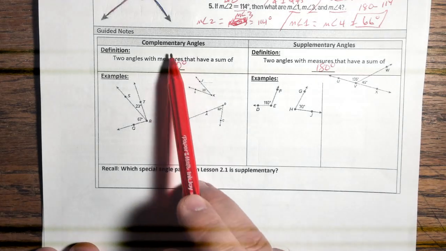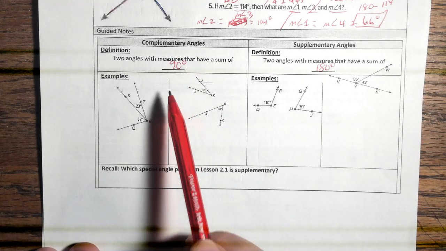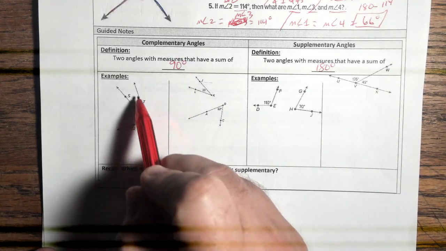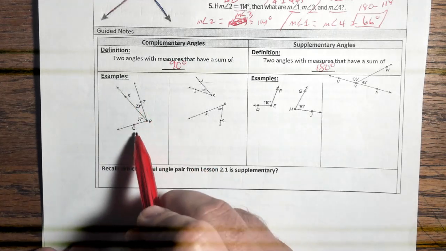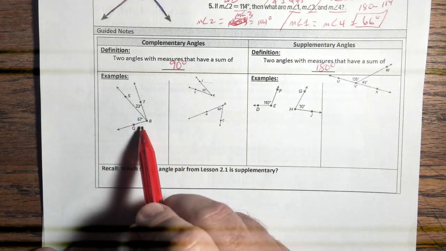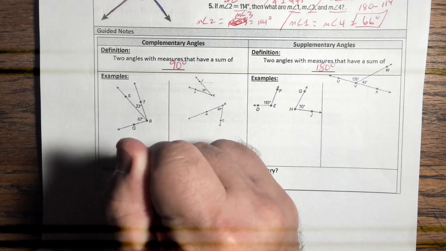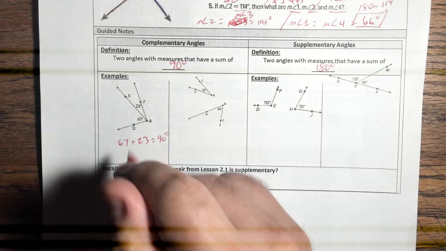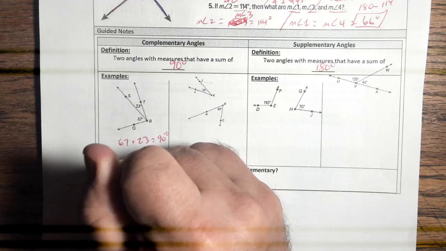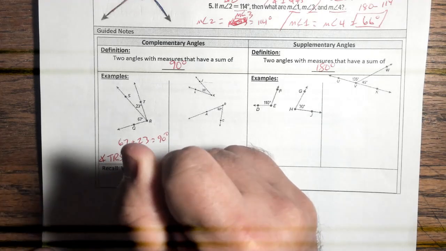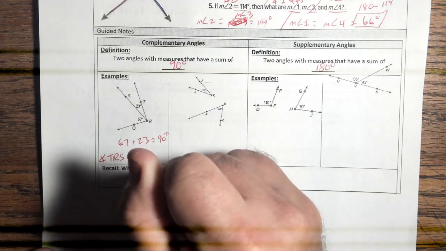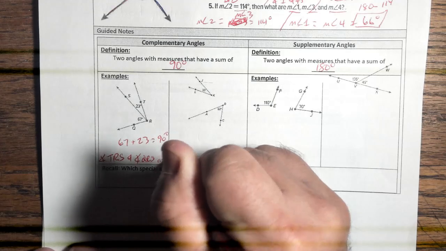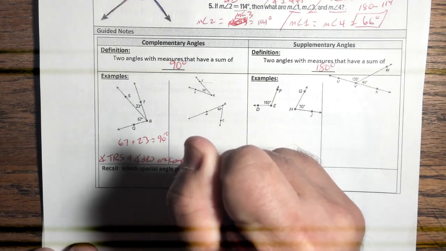So right here we're talking about complementary angles. Their sum equals 90. You notice that these two angles, TRS and QRS, so we have 67 plus 23, guess what? Equal 90. These two guys, angle TRS and angle QRS, are complementary.